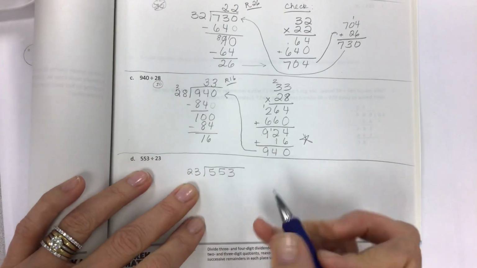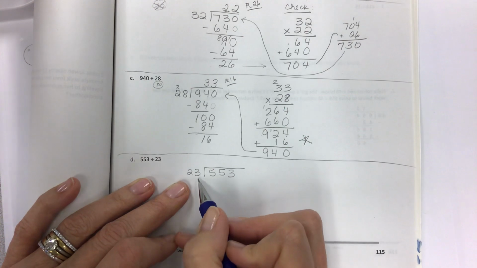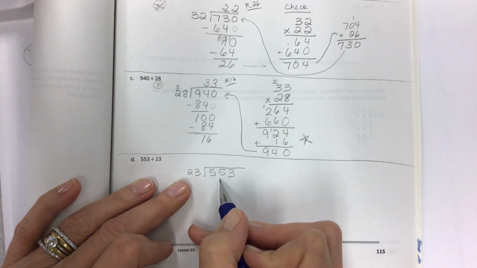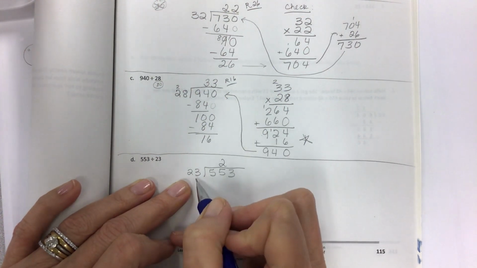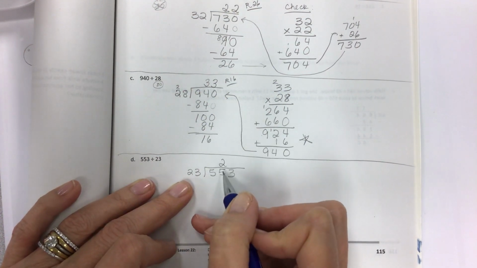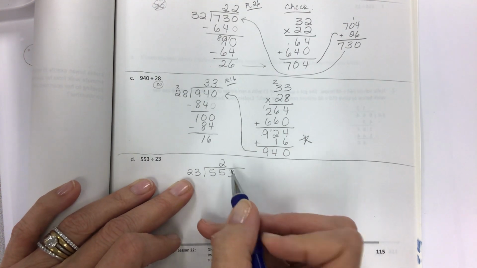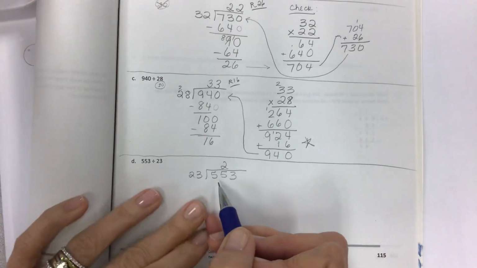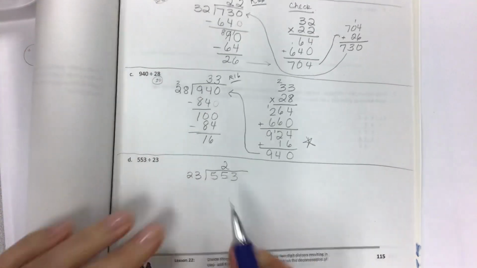553, it's kind of a long bracket, but that's okay. So 23, if I had 25 like a quarter, and I had 2 quarters, I would have 50 cents. I know I can have at least 2 23s, and I will have plenty. I'll have some leftovers, but that's okay. So 2 is my guess. And again, it's 2 in the tens place because when I multiply, my answer is in tens.